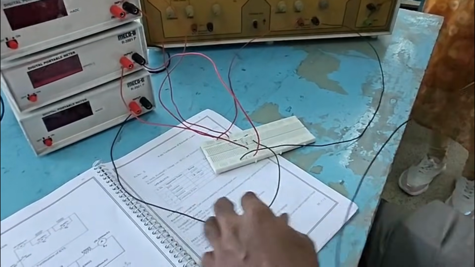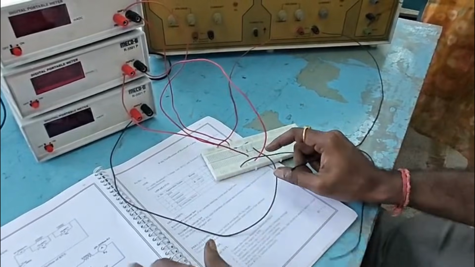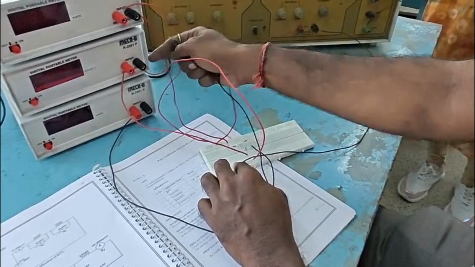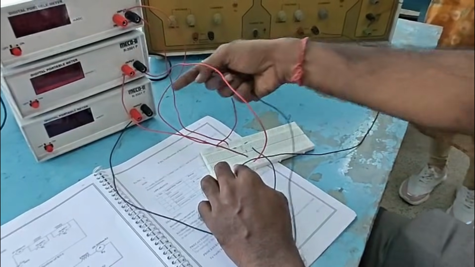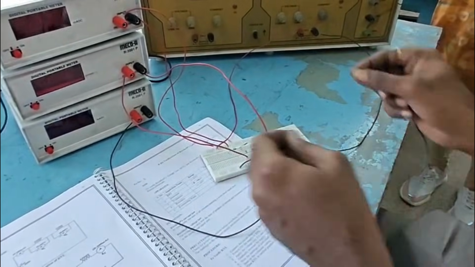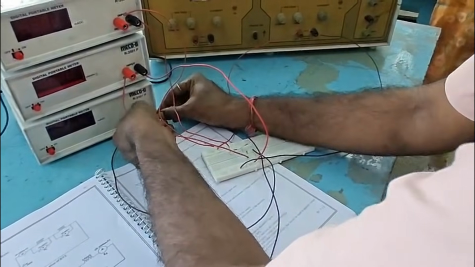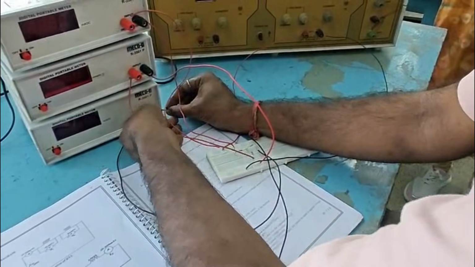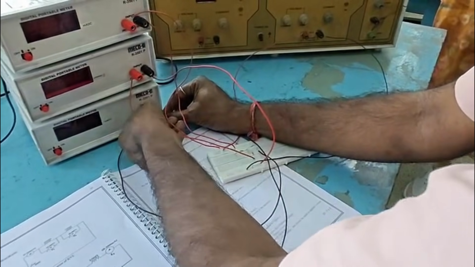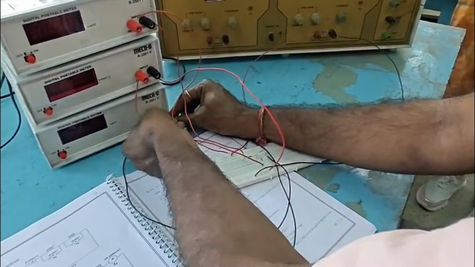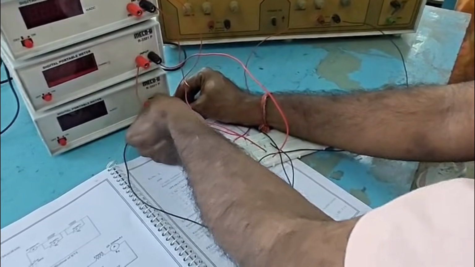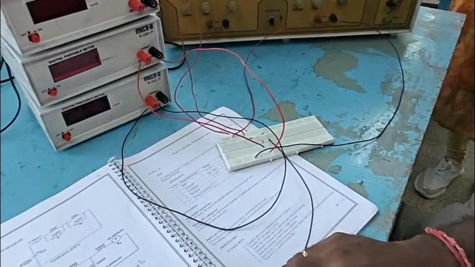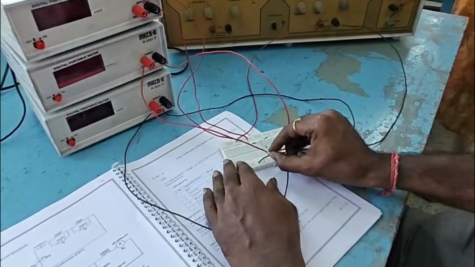This also goes to the negative. Negative is already there, so you can short like this also, or otherwise bring it here, no problem. If you put connections over the insulation, then the connection will not work, so check that properly. That is all about the connections.